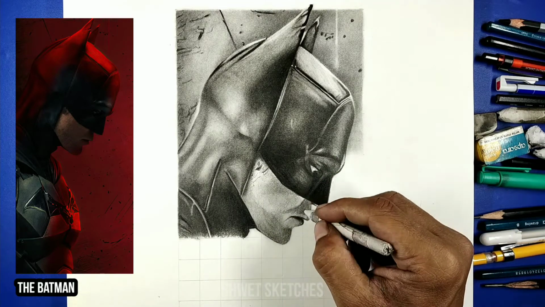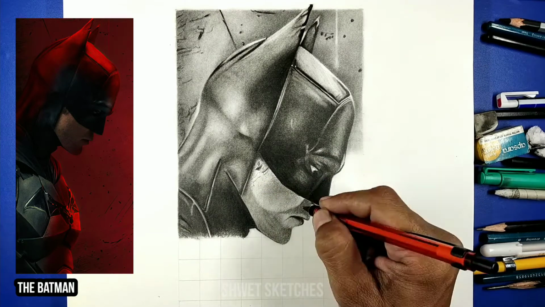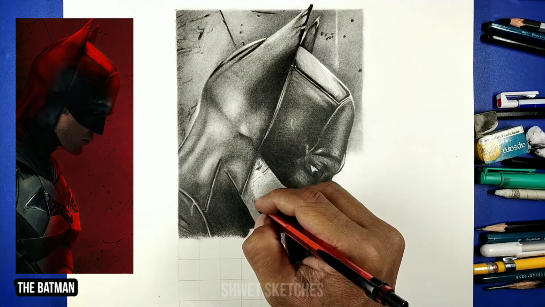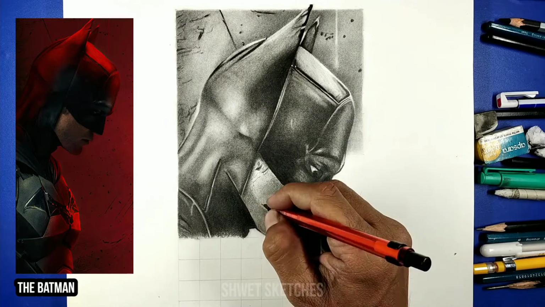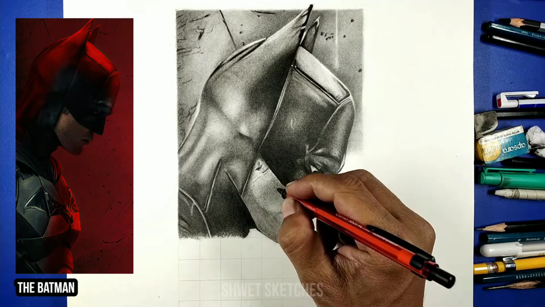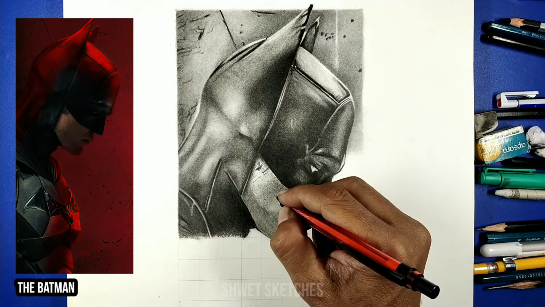So for the final part of sketching Robert Pattinson's Batman, we are going to focus on the skin texture that was just left out in the second part, and the main costume where the Batman logo is, and the main chest part. Everything we will discuss in this tutorial.